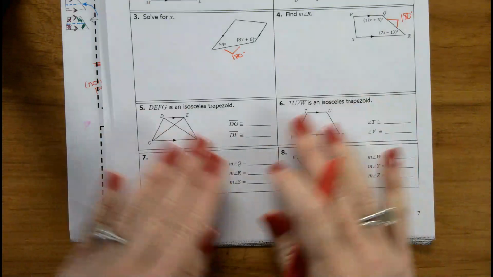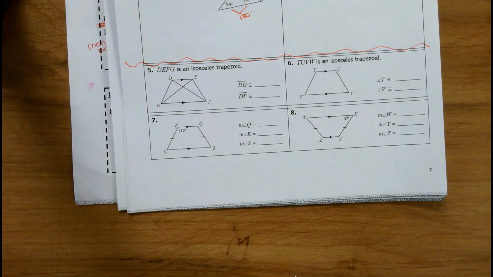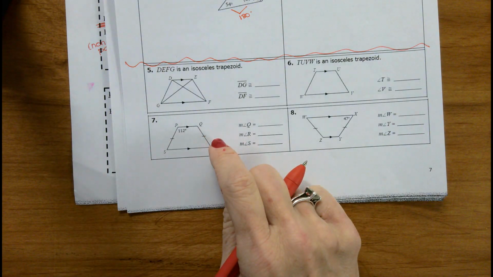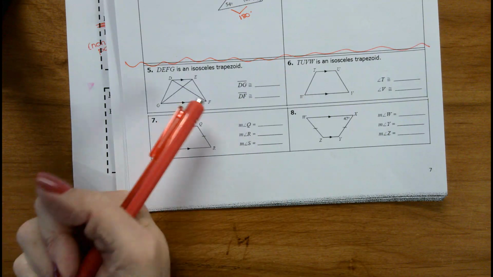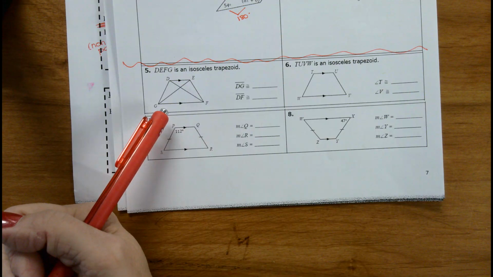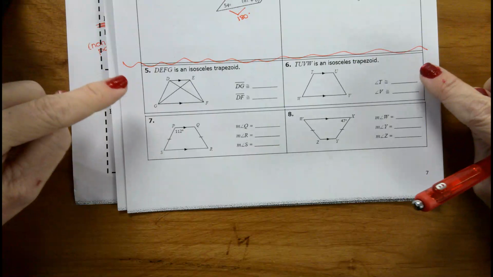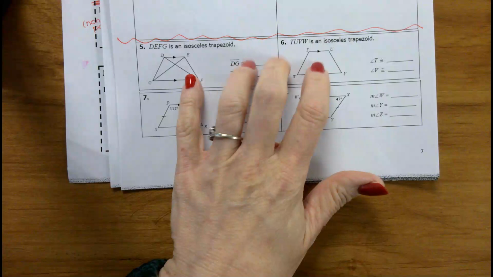Now, these down here are isosceles. Okay. Do they not have numbers on here? Okay, we're going to put a pause on these two right here, and I'm going to look something up because I think there's some missing information.